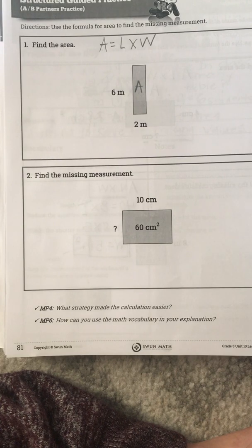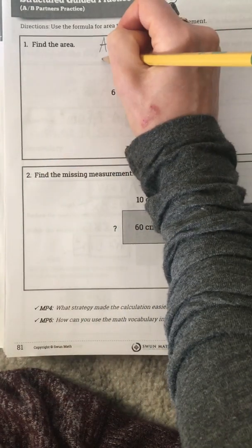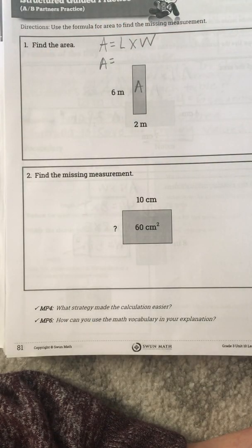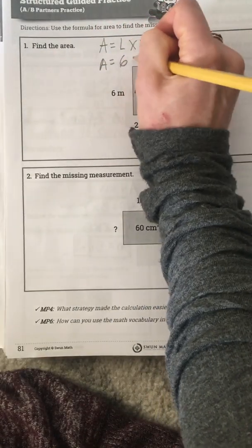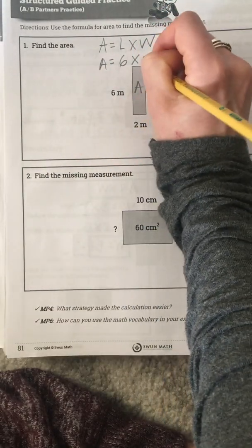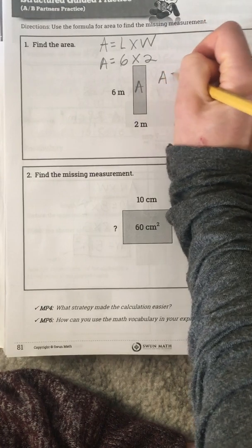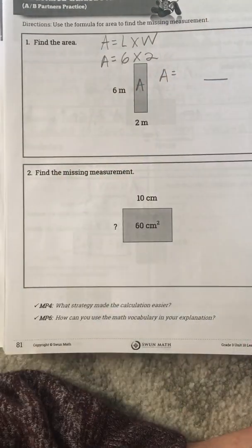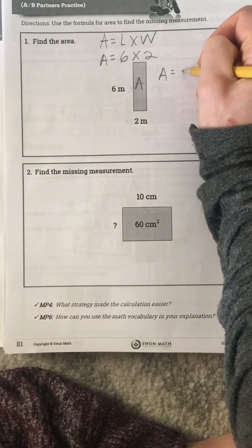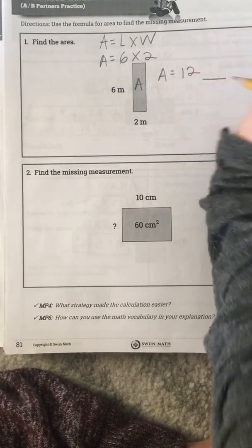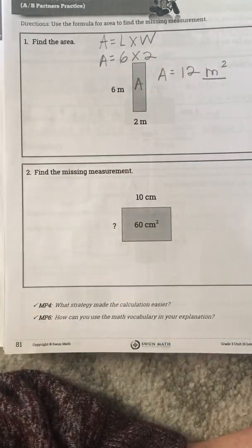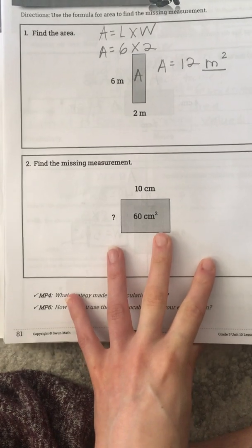Then we are going to fill in our blanks. So A equals, what's the length? Think about it. You should get 6. What's the width? Think about it. You should get 2, my shorter side. So area is equal to 6 times 2. You should know this one. 12. And then what is my unit? Square meters.